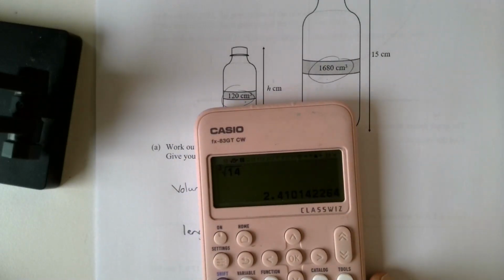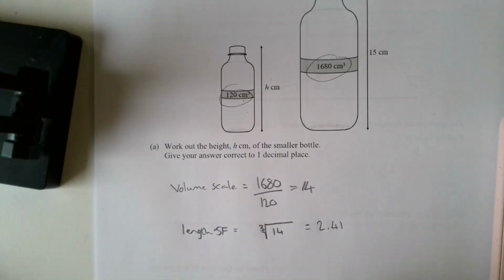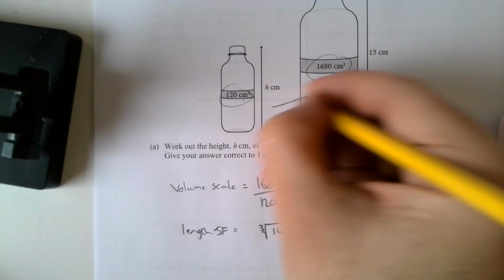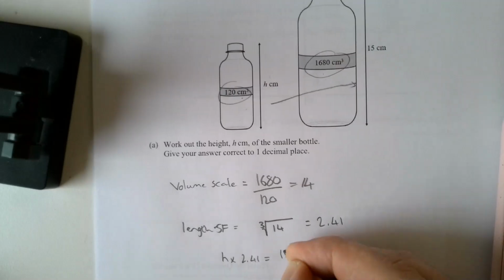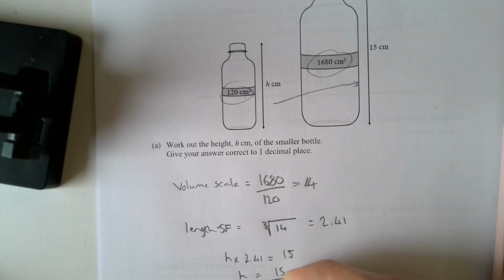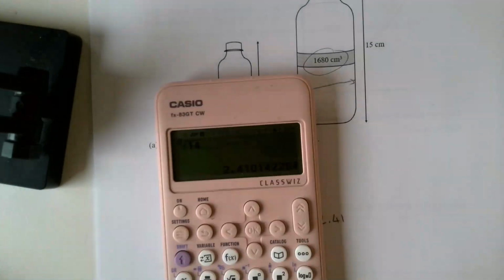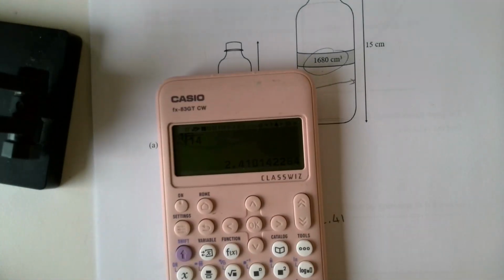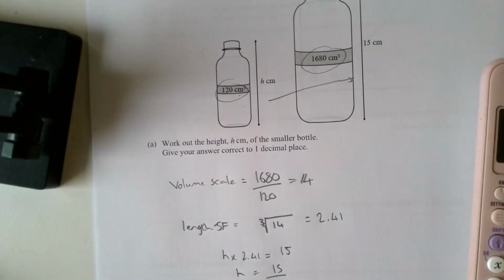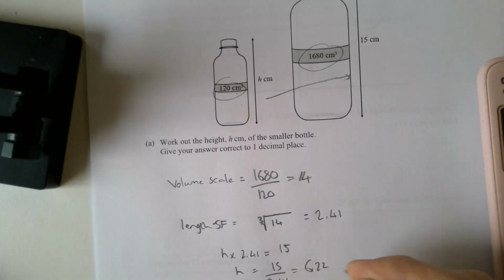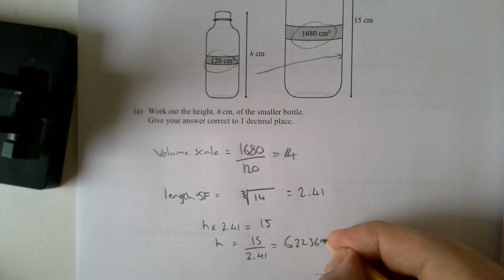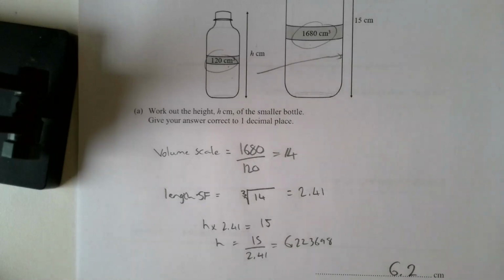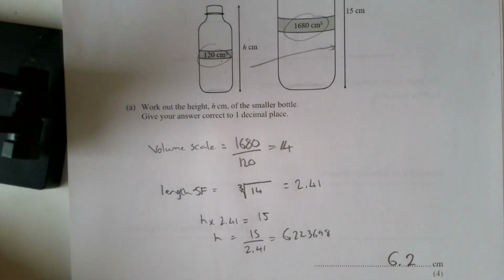So 2.41. So then I'm going to work out height. So my height scale factor. So I know that h times 2.41 gives me 15. So if I wanted to work out h, I'm going to do 15 divided by 2.41. Now luckily, I know that 2.41 is my answer, so I'm just going to press answer. So that gives me an answer of about 6.223698. So my height would be 6.2 centimetres.